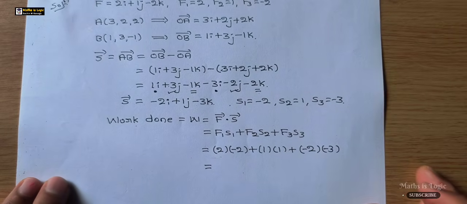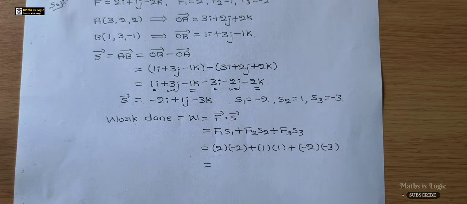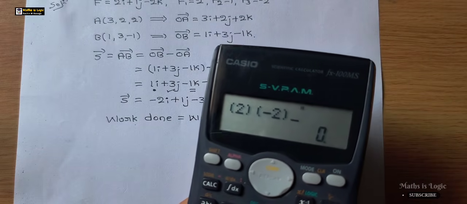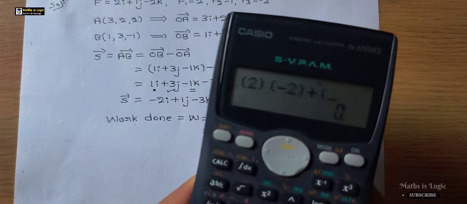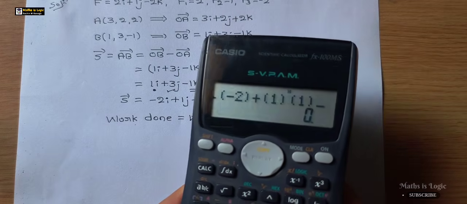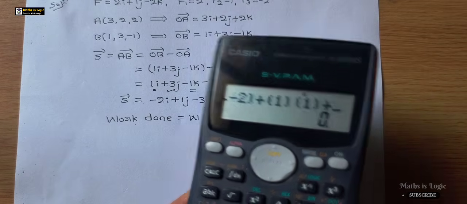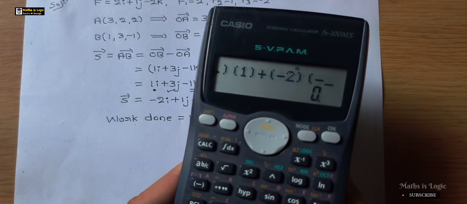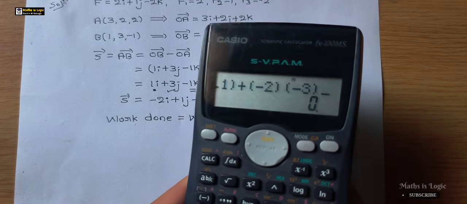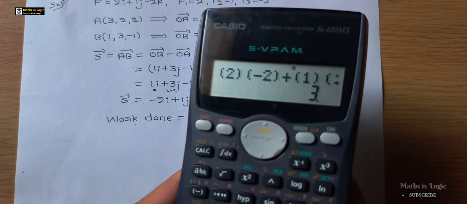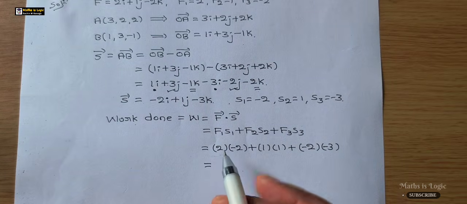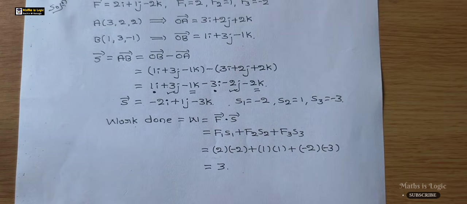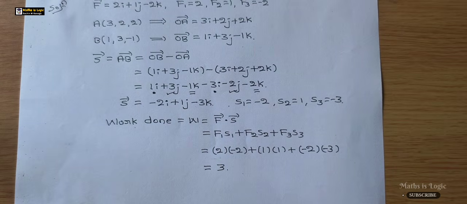So which is equal to, first 2 into minus 2 plus 1 into 1 plus minus 2 into minus 3. Therefore, the final answer is 3. Therefore, work done W is equal to 3 units. So, this is the final answer. So, this is type 2.